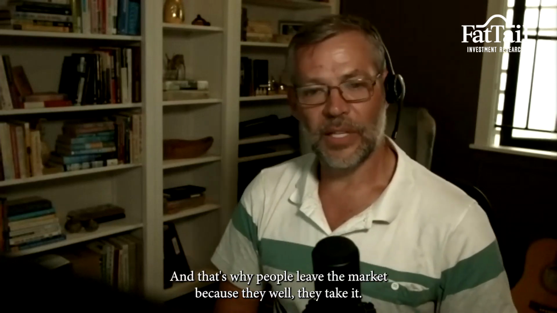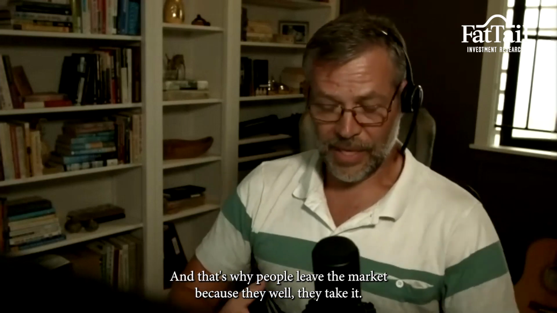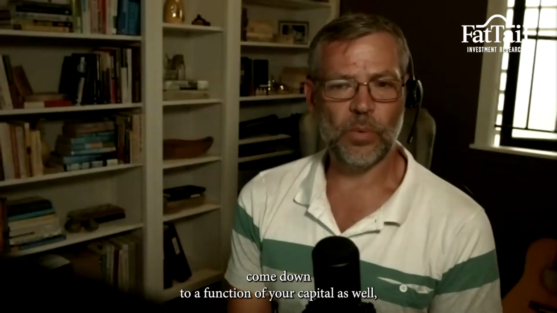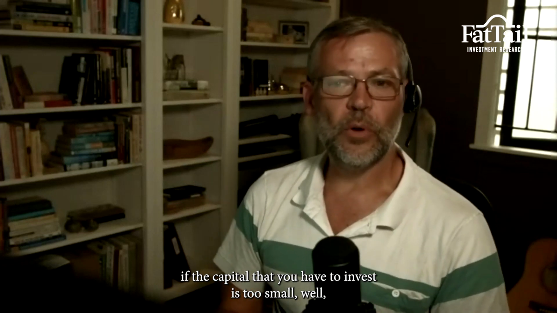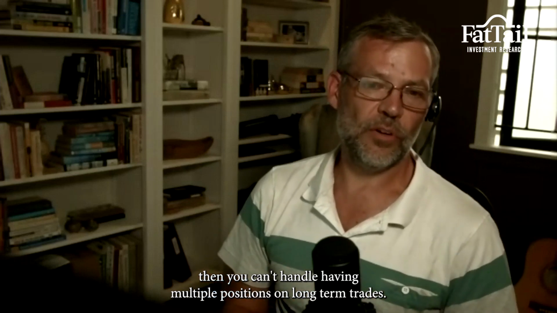And that's why people leave the market, because they get taken out, is what you're saying. Well, they get taken out, and often it comes down to a function of your capital as well. If the capital that you have to invest is too small, well, then you can't handle having multiple positions on long-term trades.